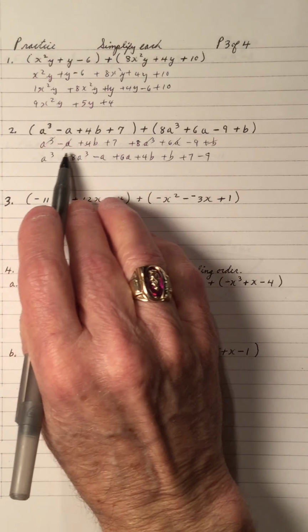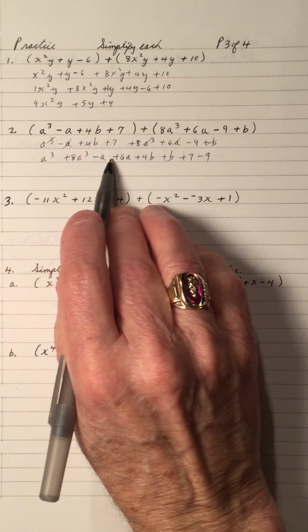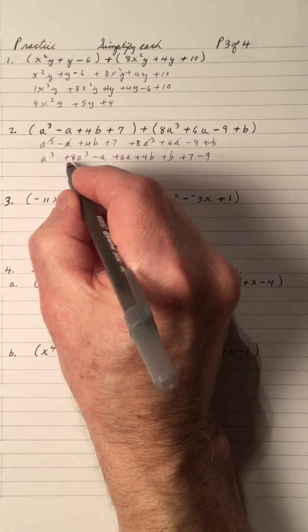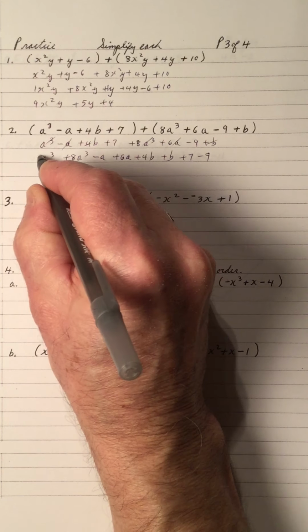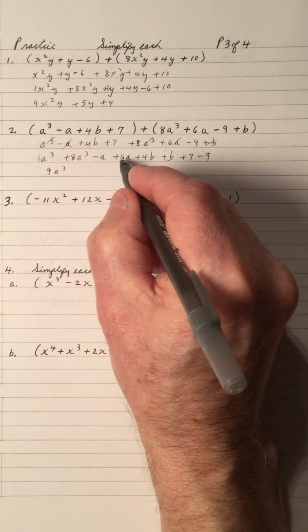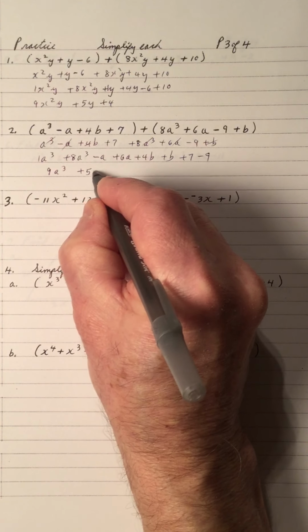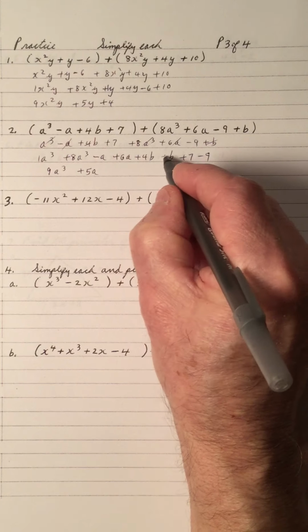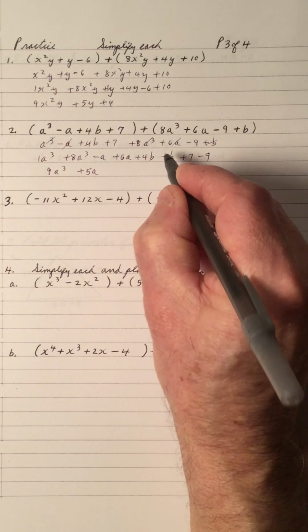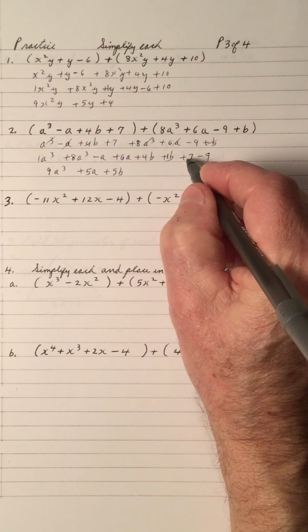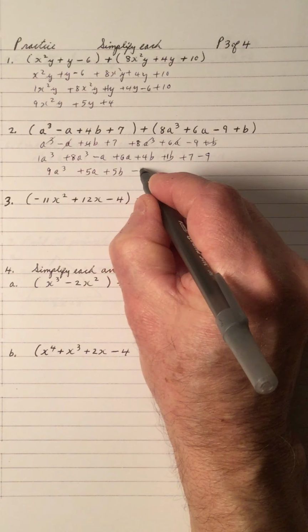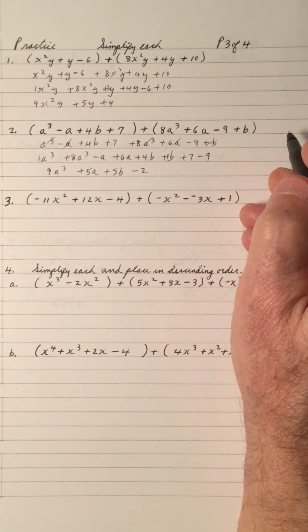So now we got 4, 8, 4, 8. Got them all. That's a 1 there, so that's a 9 when we add. And that's negative a plus 6 is plus 5a. 4 plus 1, that's a 1 there, is 5b. And 7 subtract 9 is subtract 2, or negative 2.